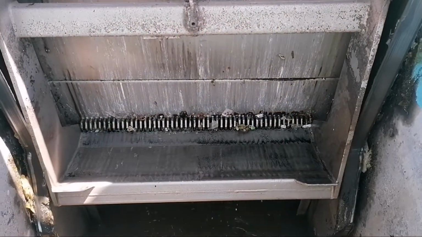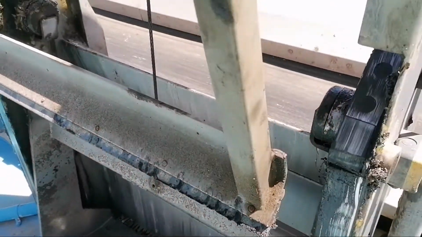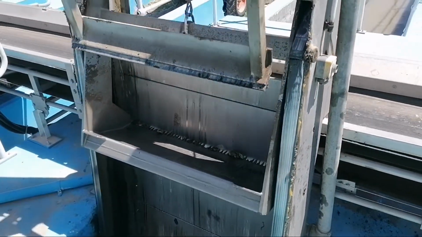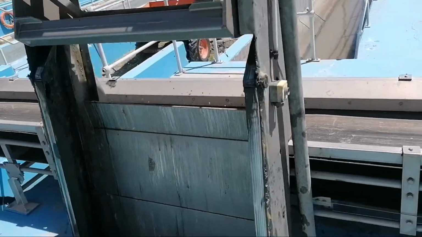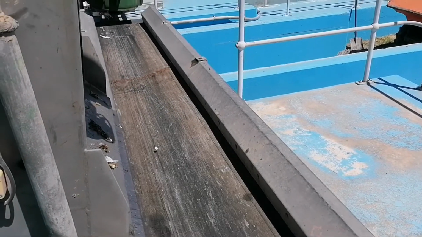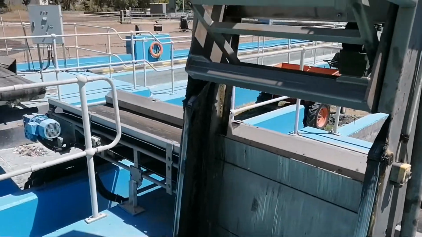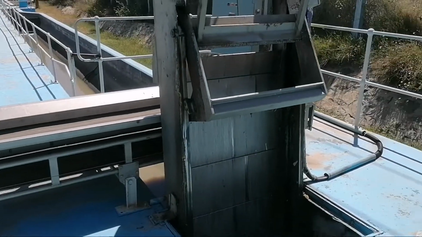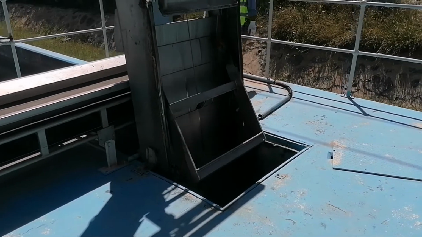Once it comes down, it will take some kachara. After the kachara is lifted by the fork, the kachara will fall down onto the conveyor. So it will go there. Like that, there are 3 mechanical screens in total. Okay, I am going to show you another one. This will go.